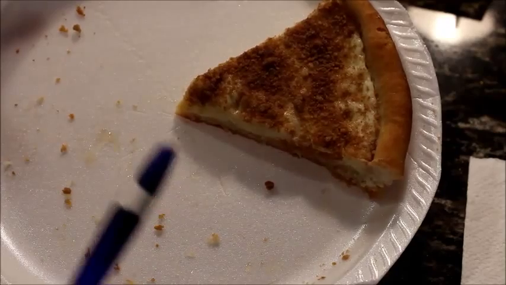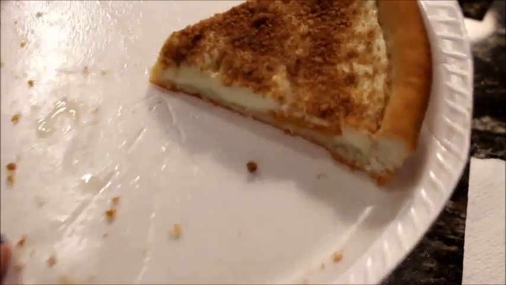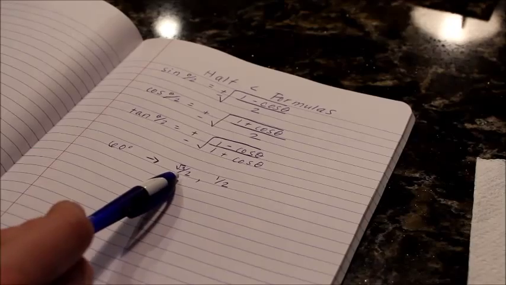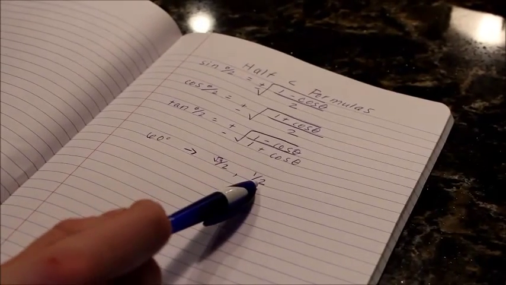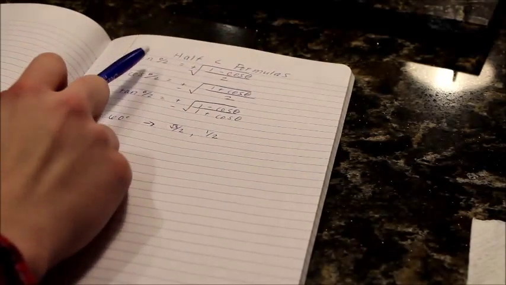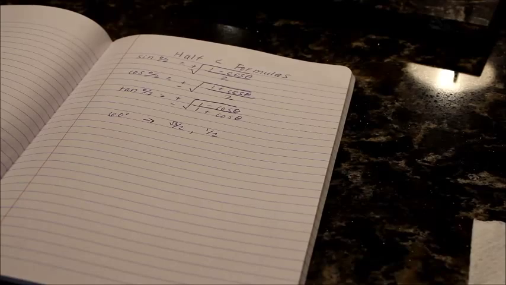Our pie piece has an angle of 60 degrees, and the cosine and sine values are listed here. Cosine would be the square root of 3 over 2, and the sine value would be 1/2. We are going to use the sine half angle formula to find the sine value of half of the piece of our pie.